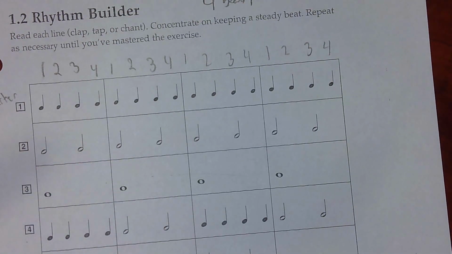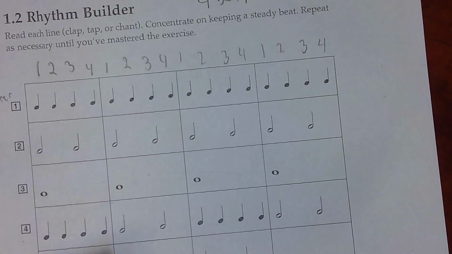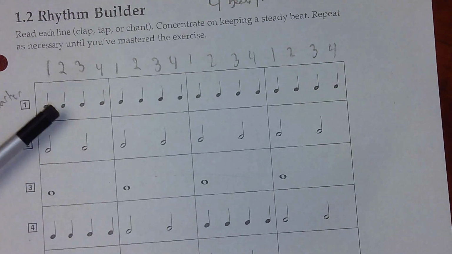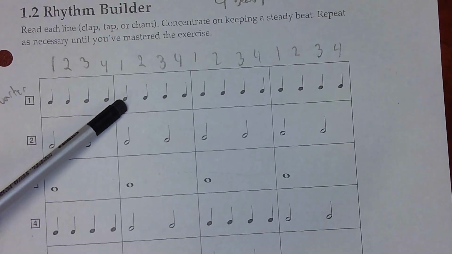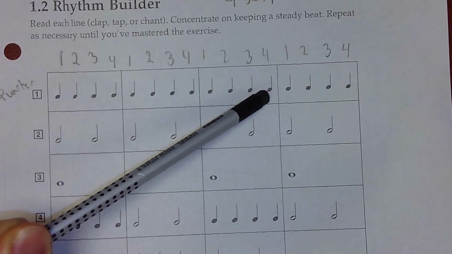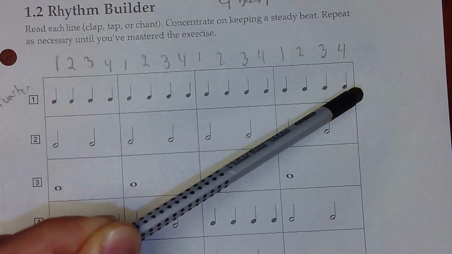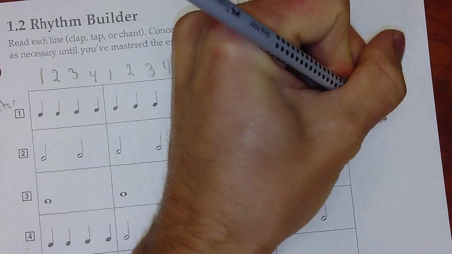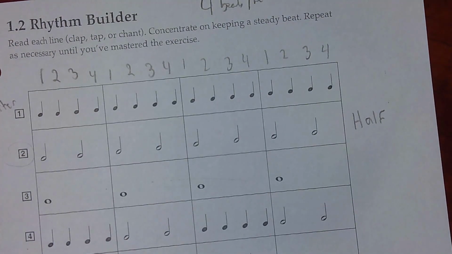Okay, I will tap, and I'm going to tap these notes as I count. 1, 2. Here we go. 1, 2, 3, 4. Easy. This next line, line number 2, is half notes.